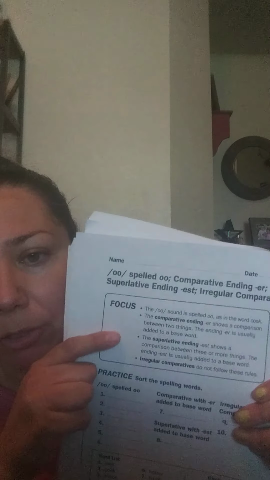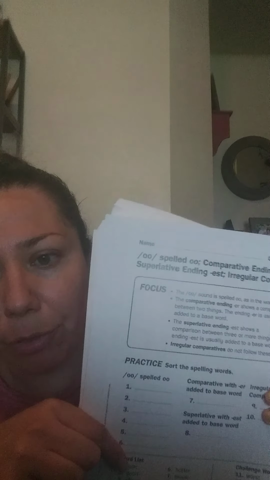What we're gonna do is go through day 5 of our packet, which is basically a review of what we have been doing all week. For reading, we're still focusing on the comparative ending in ER, the superlative ending in EST, and irregular comparatives. The last few days we've been talking about those, so we're still gonna focus on them on day 5.